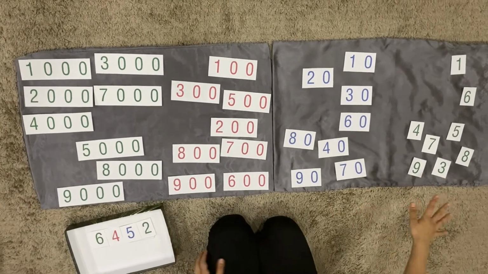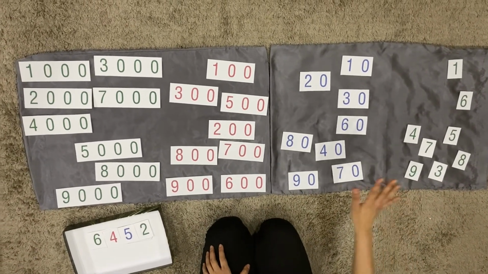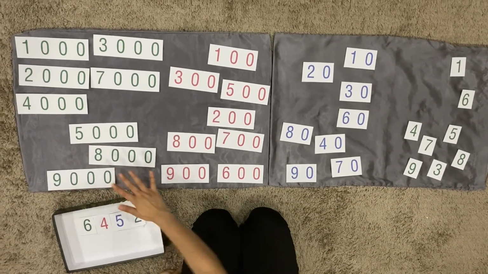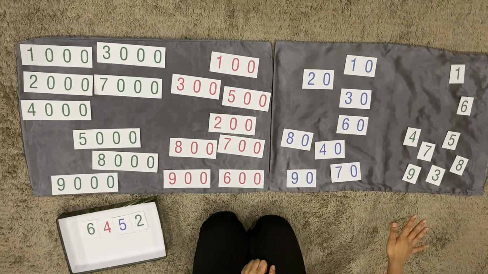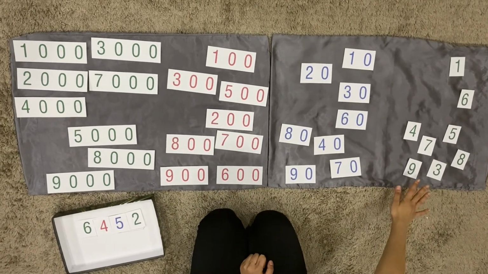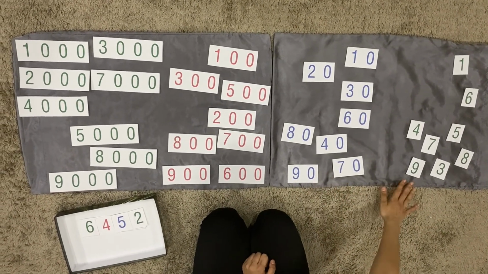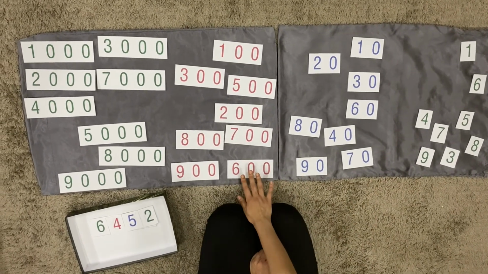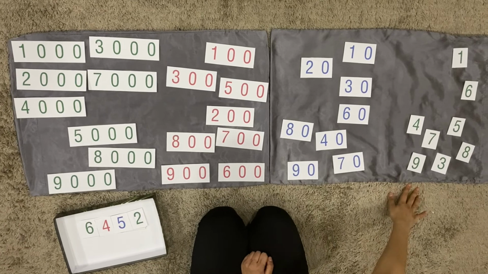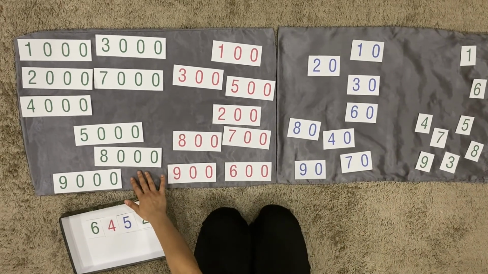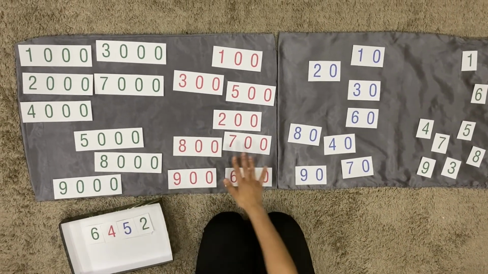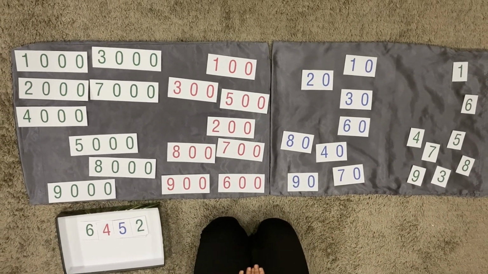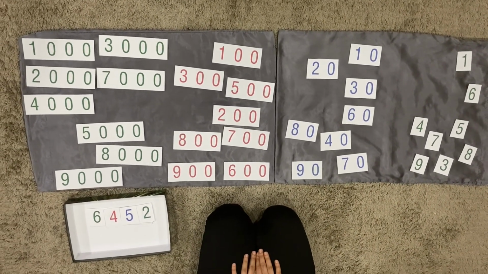So the first step is only units, then only tens, then only hundreds, then only thousands. And then after a few days, when you see the child is progressing, you do tens and units together to do 2-digit numbers. And then after practicing that, you move to hundreds, tens, and units to do 3-digit numbers. And then after more practice, you move to thousands, hundreds, tens, and units to do the 4-digit numbers. Enjoy practicing numbers.